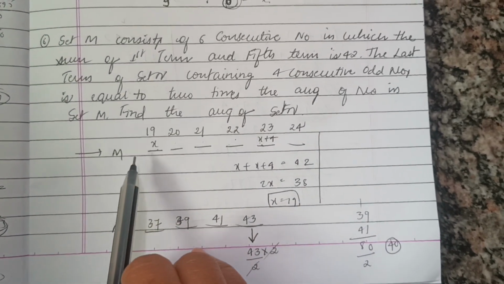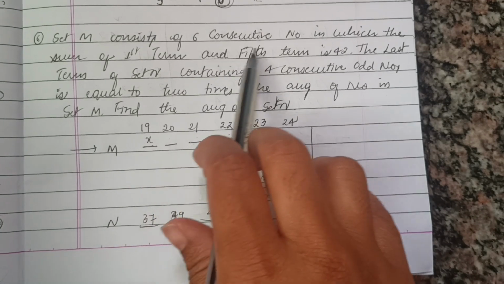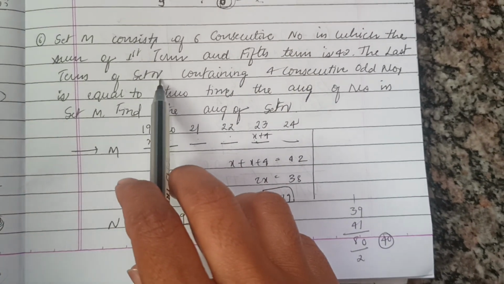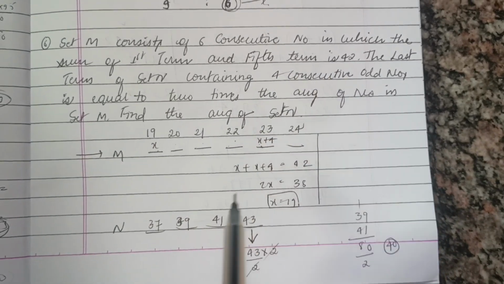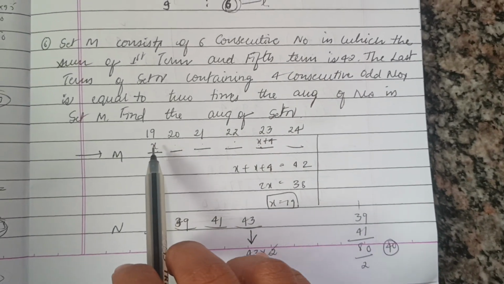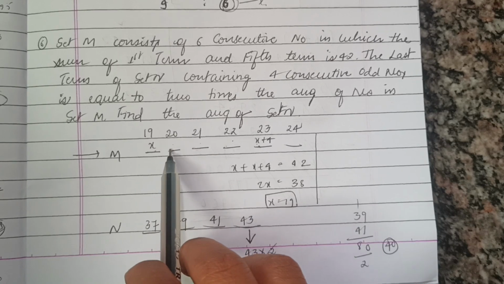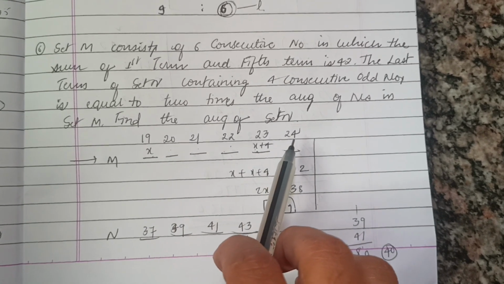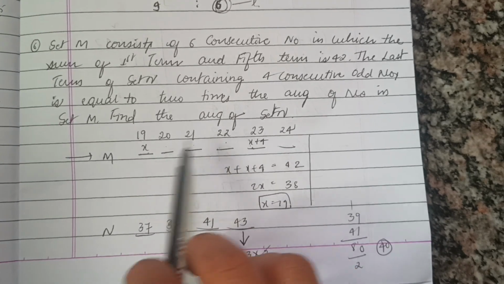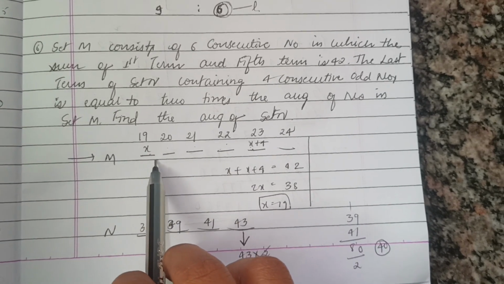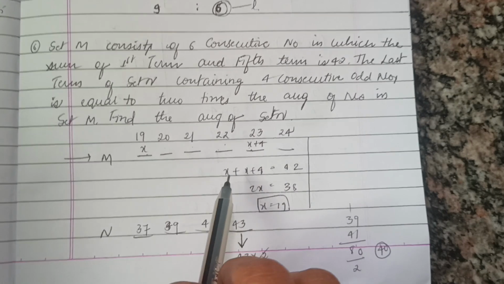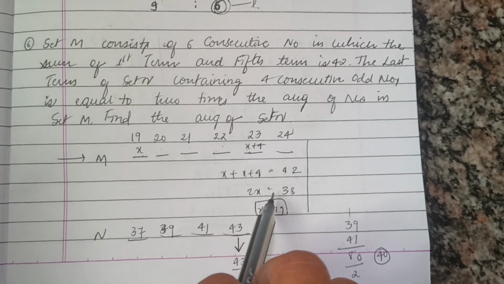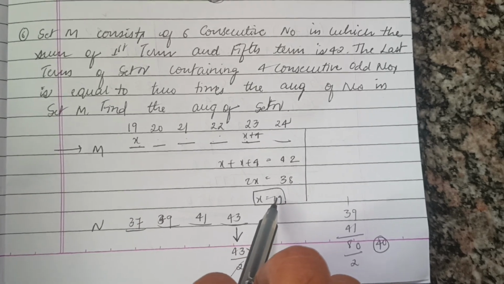Okay, so in set M they have given 6 consecutive numbers, and they also gave that the sum of the first and the fifth term is 42. I have taken the first number as x and keep on increasing it: x plus 1, x plus 2, 3, 4 and x plus 5. The sum of the first and the fifth term, x plus 4, will be equal to 42. So 2x will be equal to 38 and x will be equal to 19.